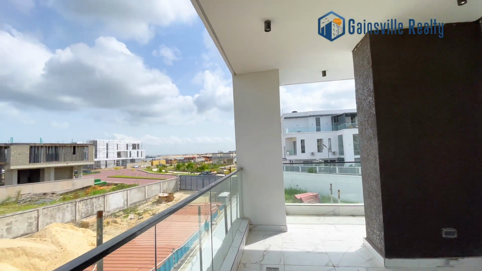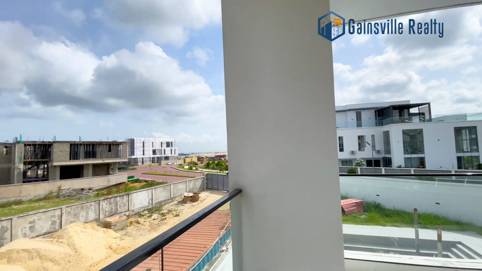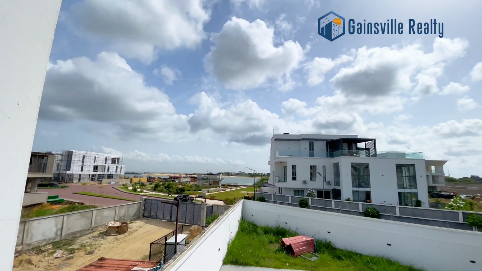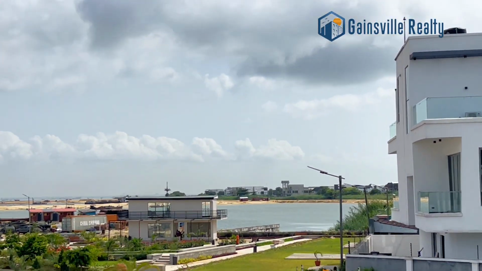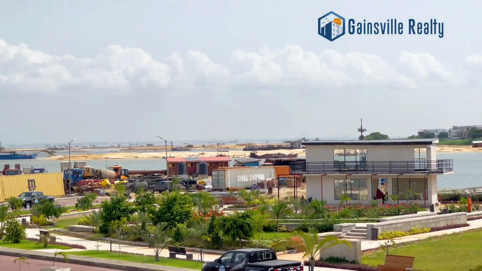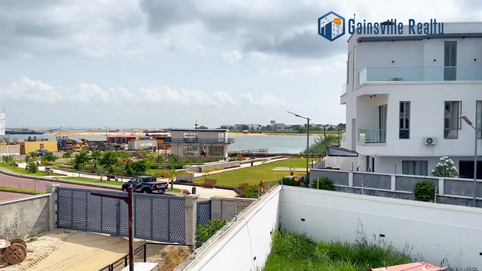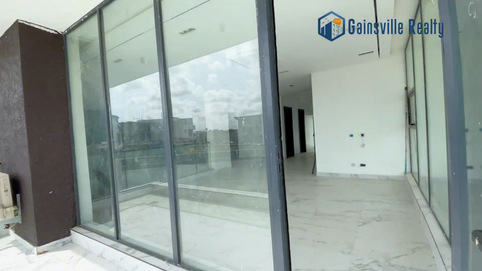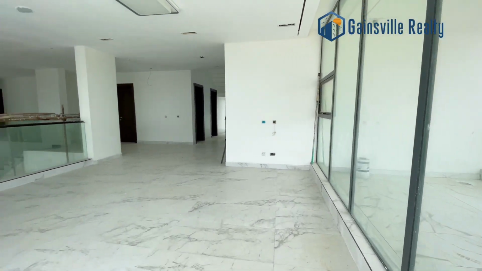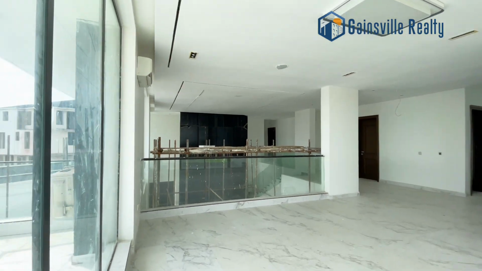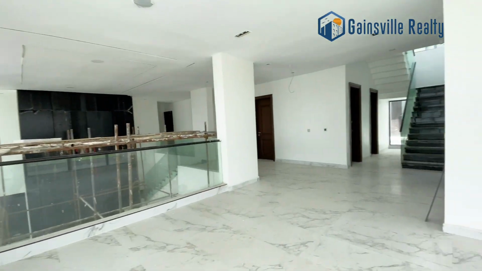So that's the balcony. And you have views of the lagoon from here. Let me show you. See? That's the lagoon right there. So you have views of the lagoon from this balcony here in the family lounge. So let's proceed. So family lounge here. You have the double volume effect from the living room.